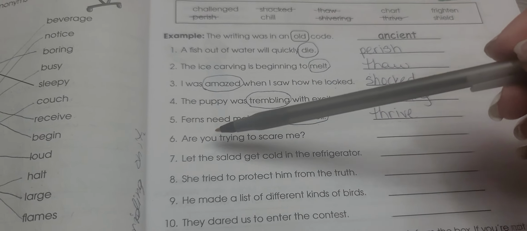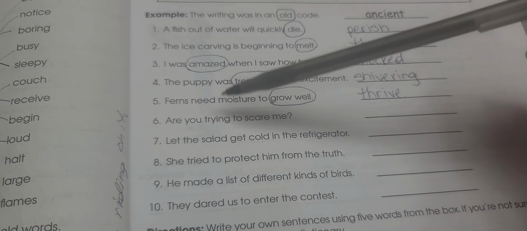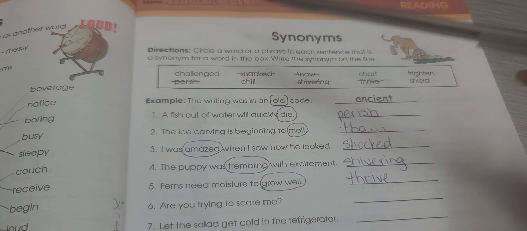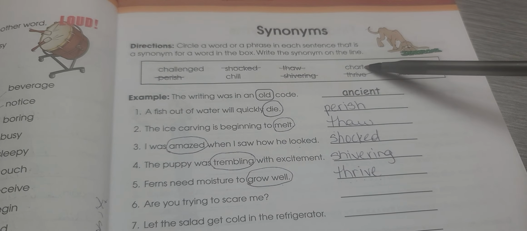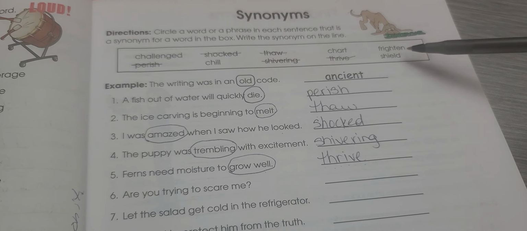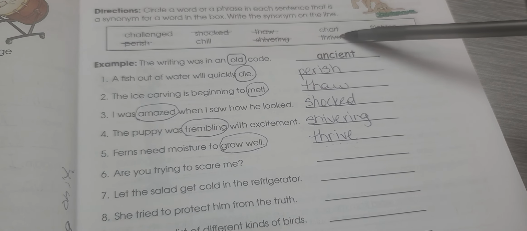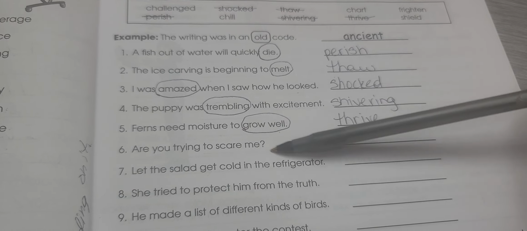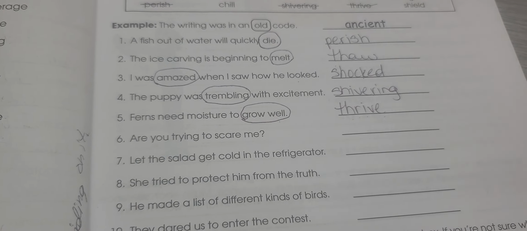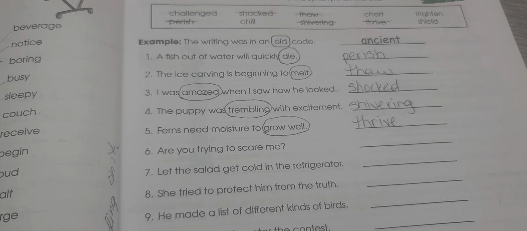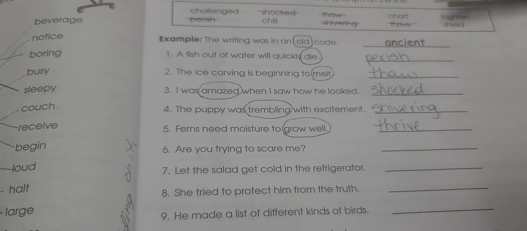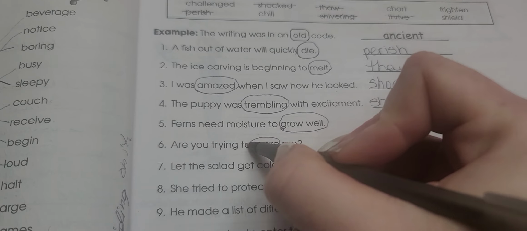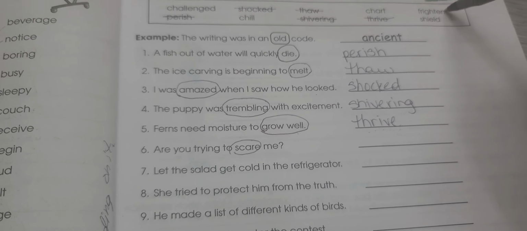All right, and now we're on number 6. Are you trying to scare me? Let's look at our word box. Challenged, chill, chart, frighten, shield. So can we use any of these words in our word bank as a synonym for one of the words in our sentence? I think that we should circle scare and use the synonym frighten.